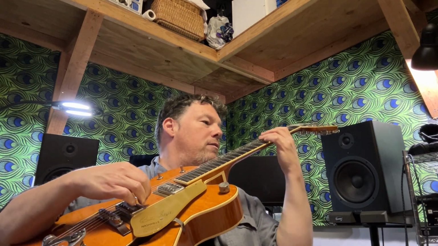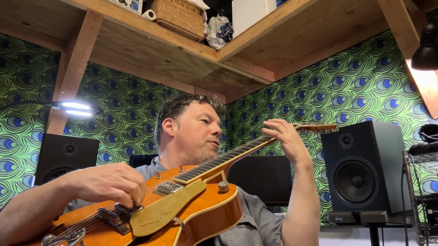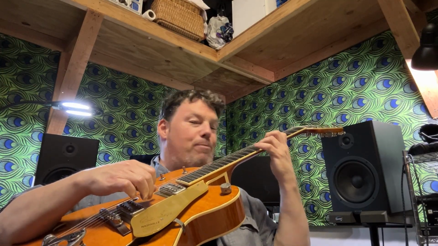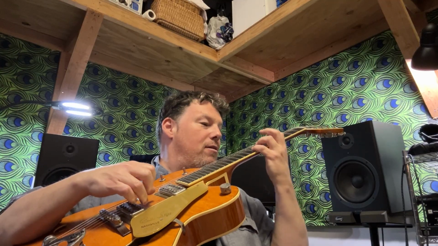All arpeggios are going to go root, 3rd, 5th, root. We're not going to do them any other way. Right? So it is root, 3rd, 5th, root, root, 3rd, 5th, root. Now, we're going to do these inside these chord shapes. Root, 3rd, 5th, root. I don't expect you to play that shape very often, but you need to know that it lives there.